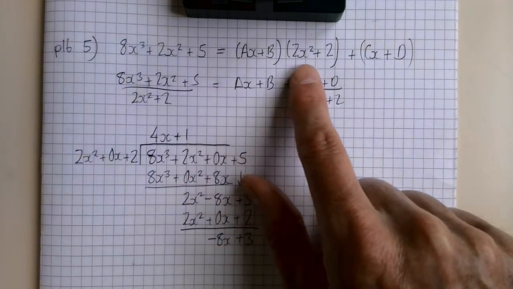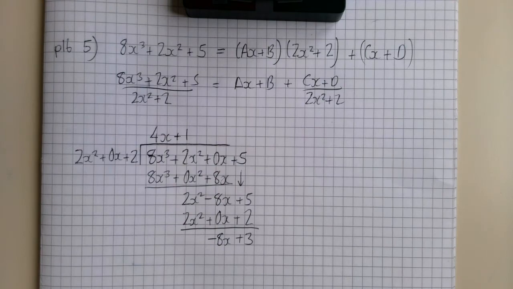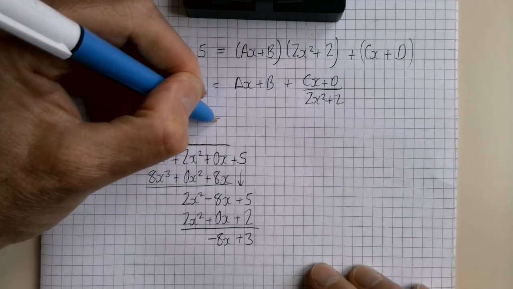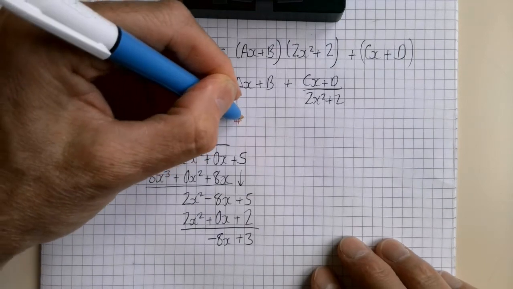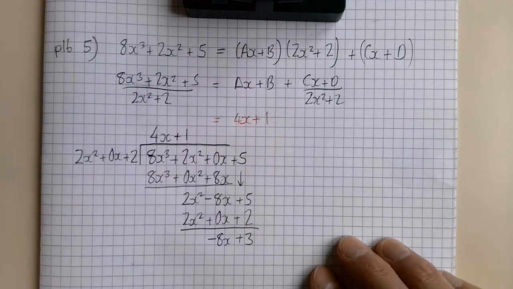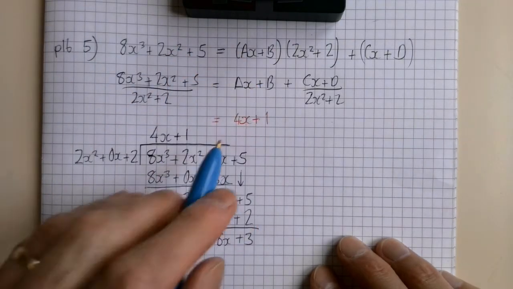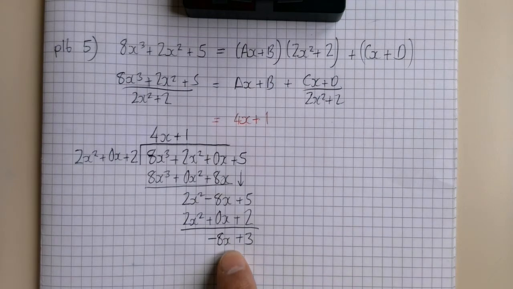So what does that mean in terms of the answer? It means that this is 4x plus 1. That's my answer. We call that the quotient. And the remainder is this.